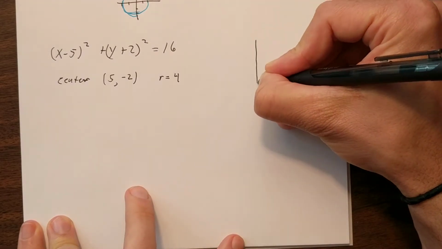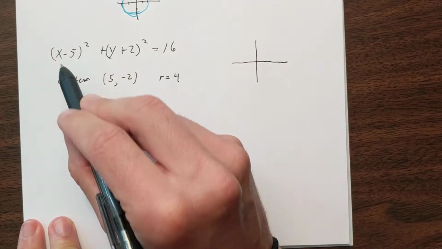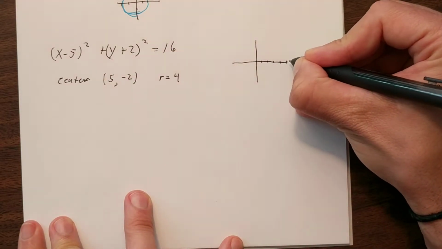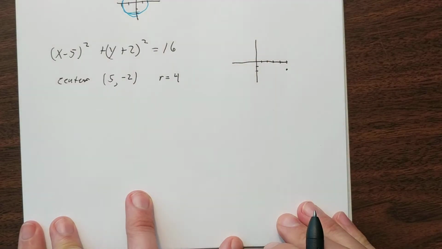Graphing that would be fairly straightforward. We're going to go to 5 comma negative 2. 1, 2, 3, 4, 5. 1, 2. Here it is. And our radius is 4.